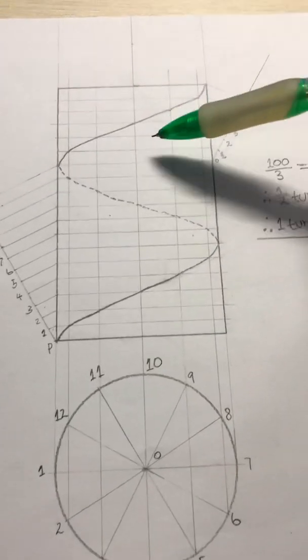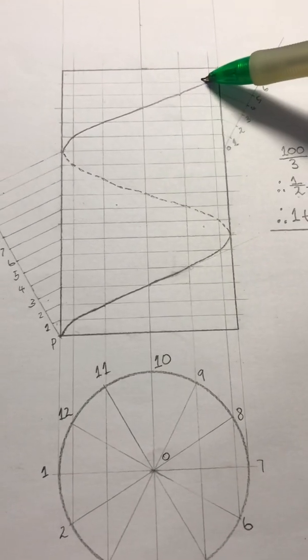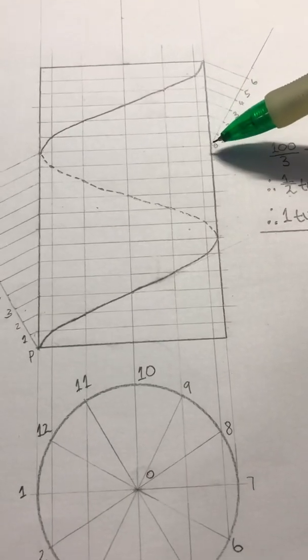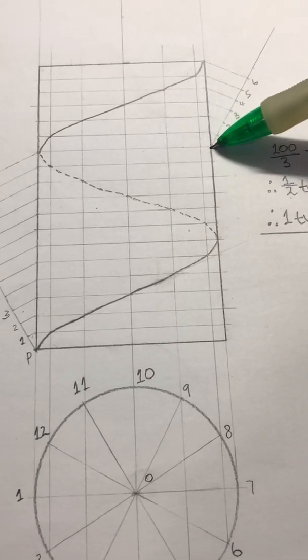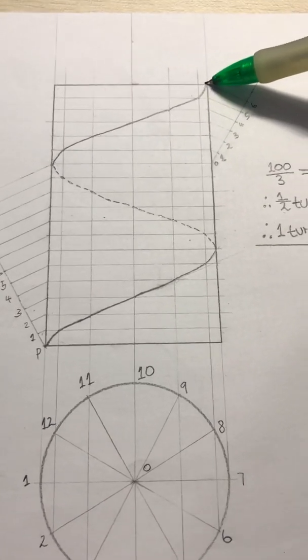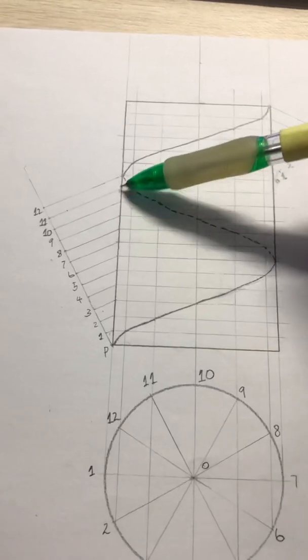And then for this half turn here, remember they said 1.5 turns, so it means now we are only left with 33.3, which is from here to there. You do the same, but now it's the half. Remember this is a full turn.